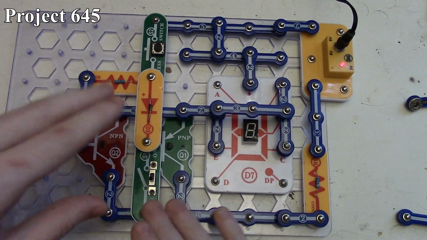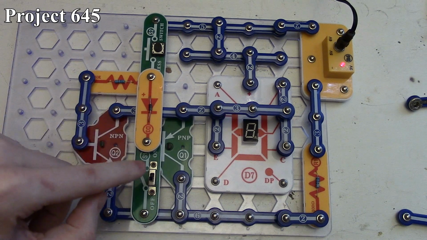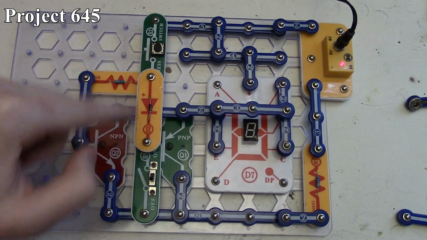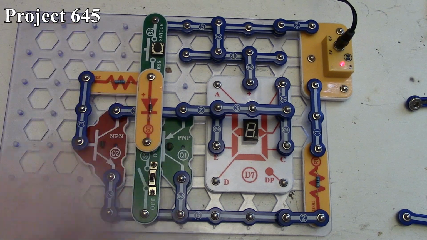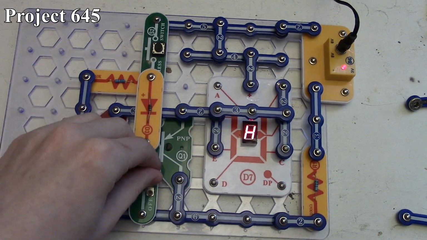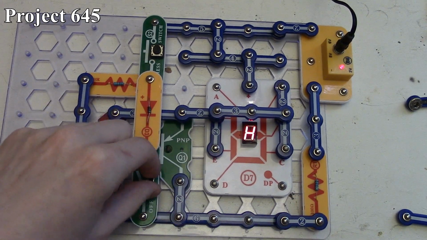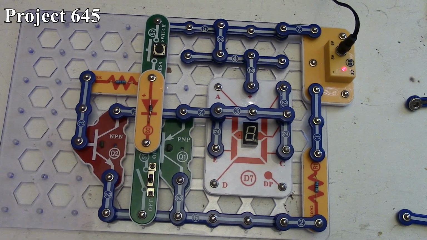It's only when you have a single true condition on just one of them, whether it's the sign switch or the press switch here, that you'll have a true condition on the output. So that's how Project 645 works with the exclusive OR.